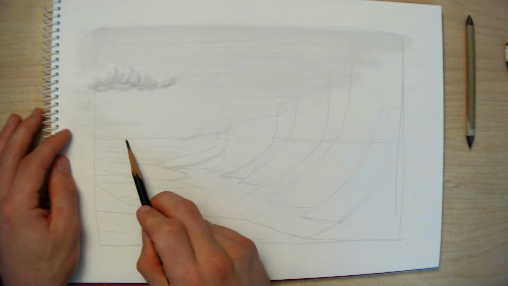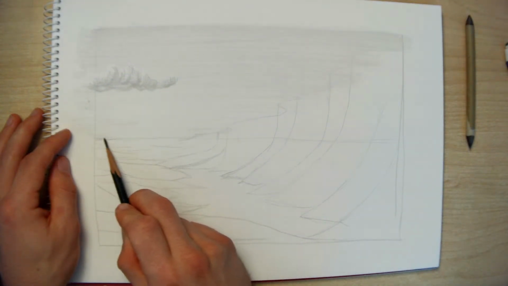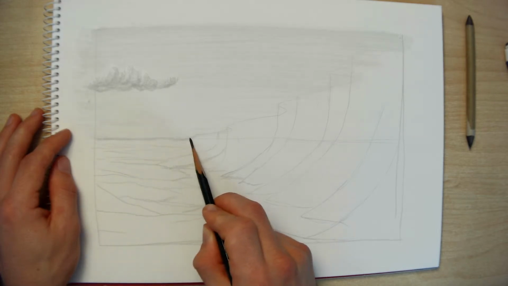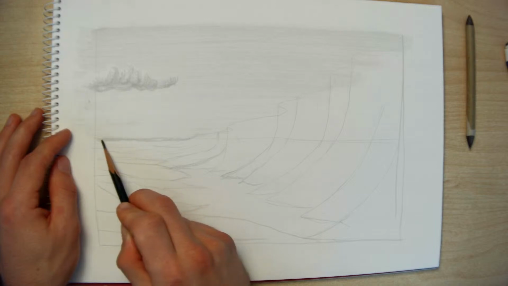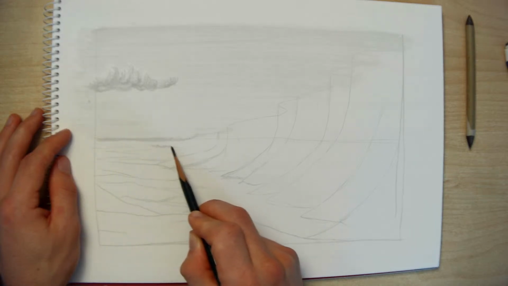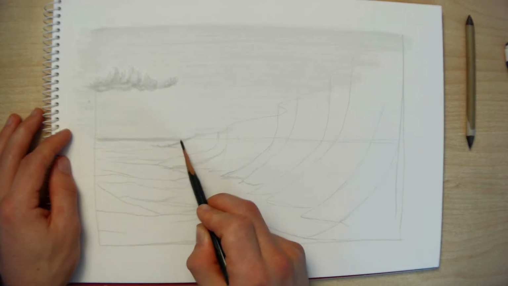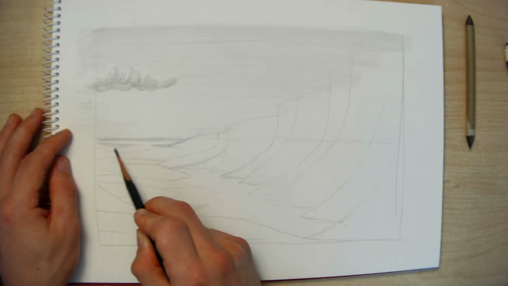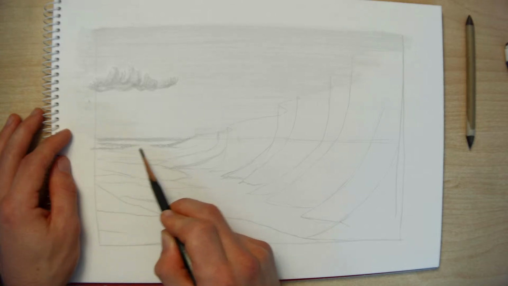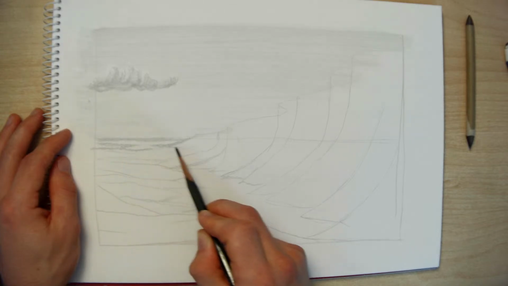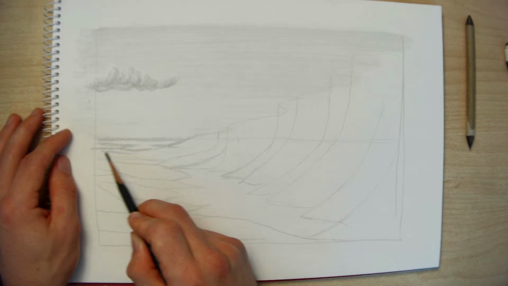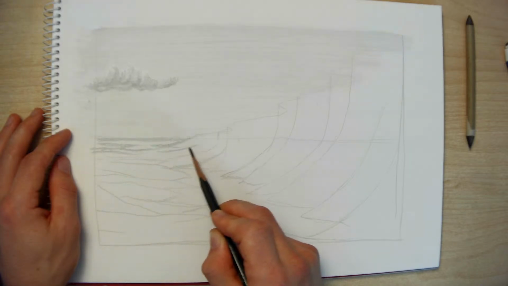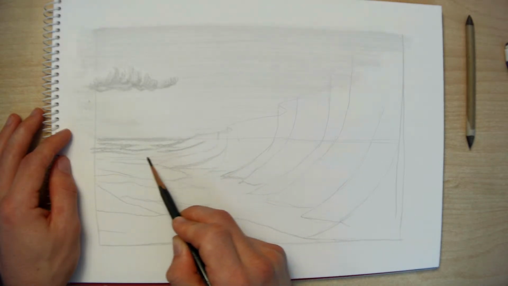Next, I'll go into the background. We've got our horizon line back here, and I make every line that I made in the beginning dark and leave a light area below it, because it's very much in the distance and there's mist separating those layers from one another.